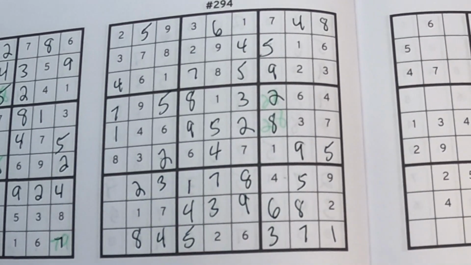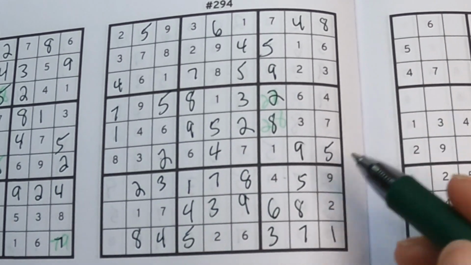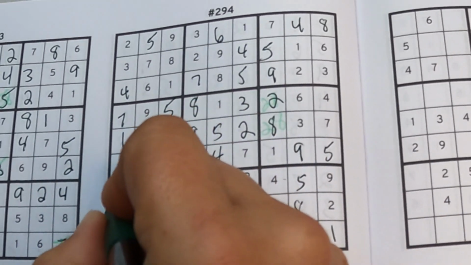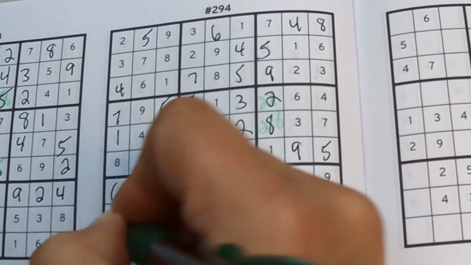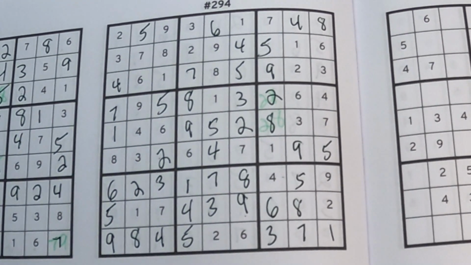And for this box, we're missing 5, 6, and 9. We've got 5 and 9 here, so this is our 6. 9 here, so 5 and 9. And there we have it for today's puzzle.